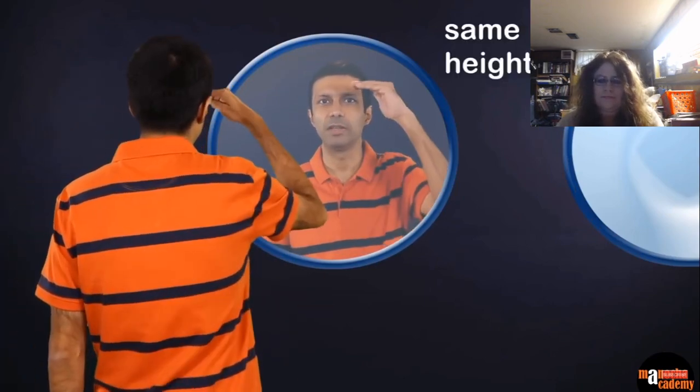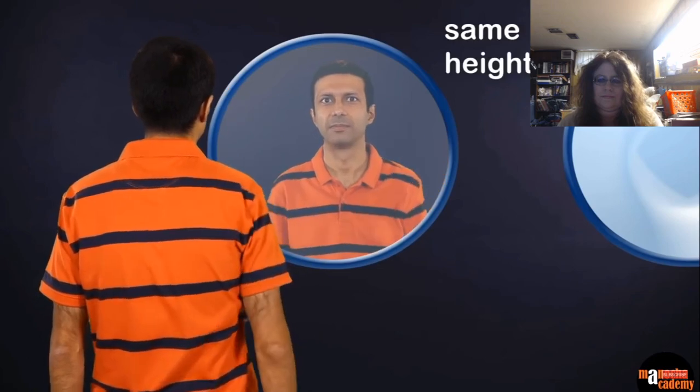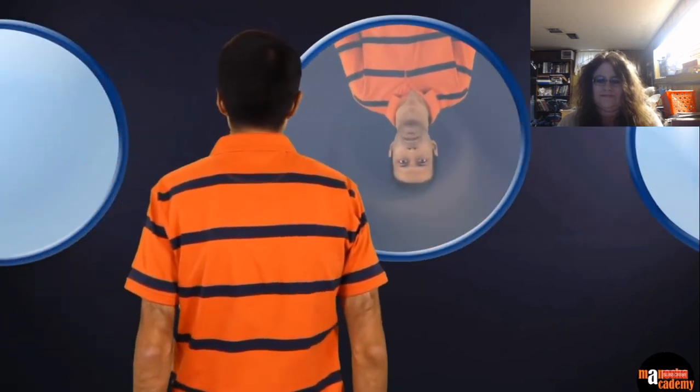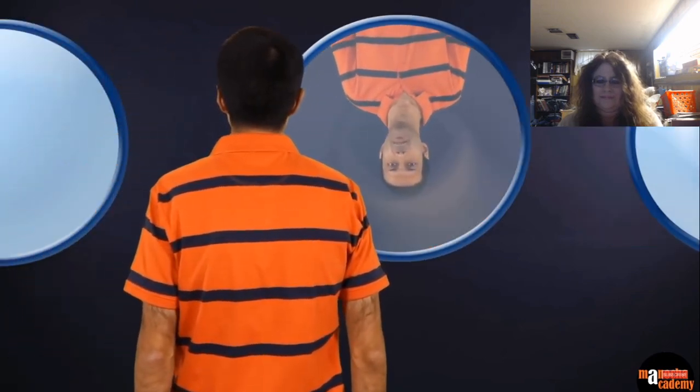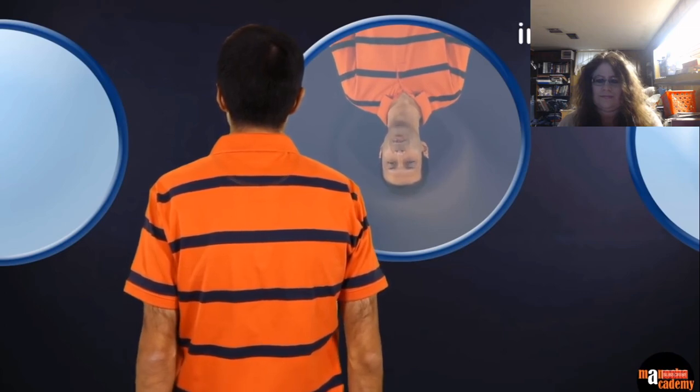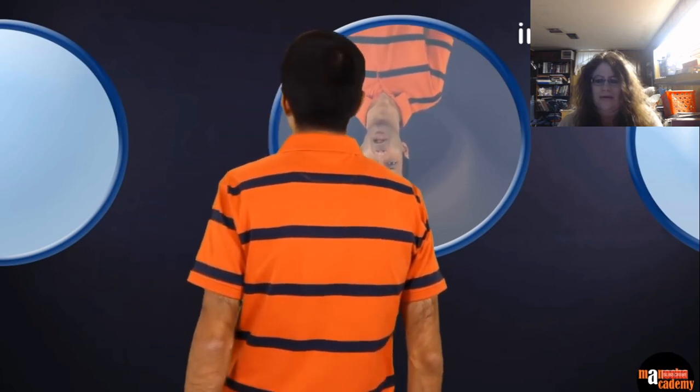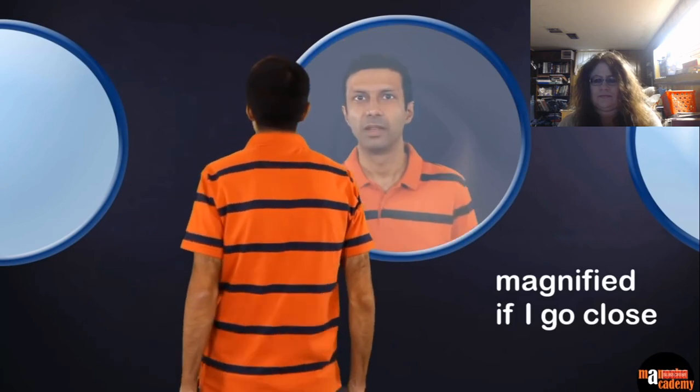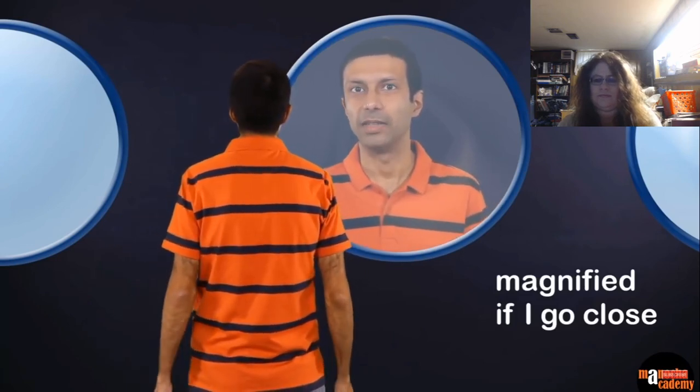If I stand in front of the first mirror, I appear to be the same height. If I stand in front of the second mirror, oops, I appear to be inverted. Upside down. Now if I move close to the mirror, I appear to be magnified.